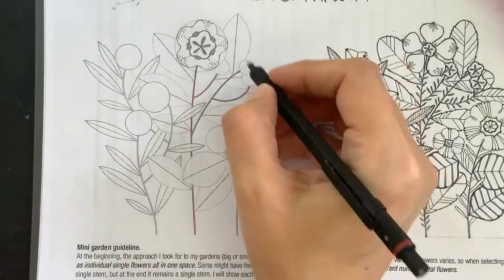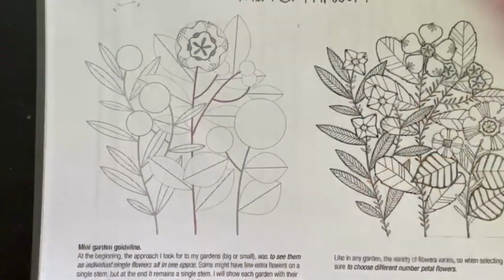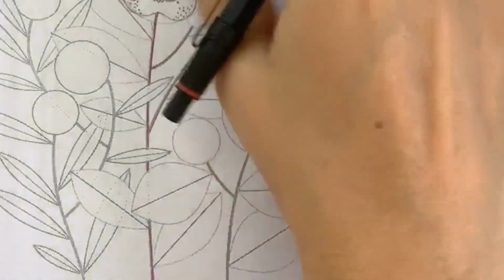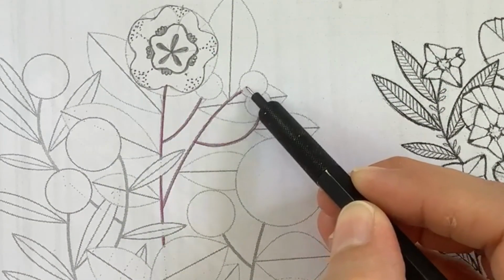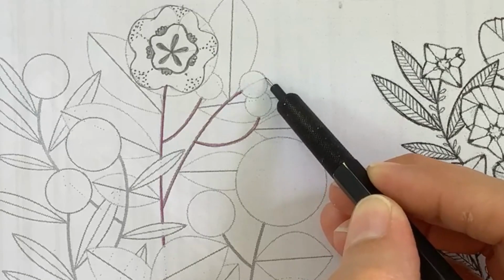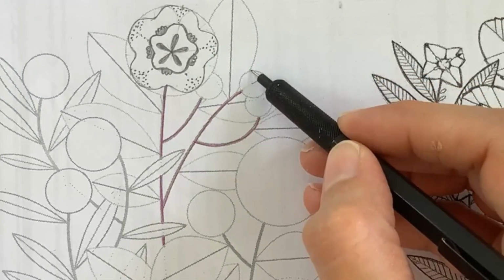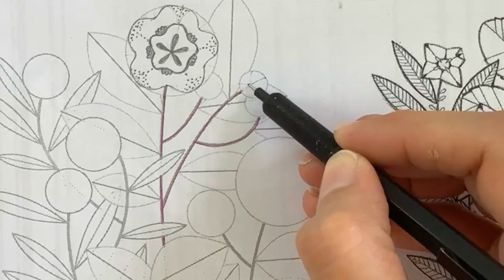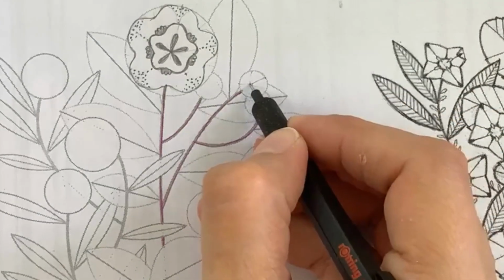Very simple 5-petal loop flower. And again, I follow the direction of the stem. Let me get closer so you can see. I follow the stem to know where my top is going to be, and then I divide it into 5. And then I go in with the loops.